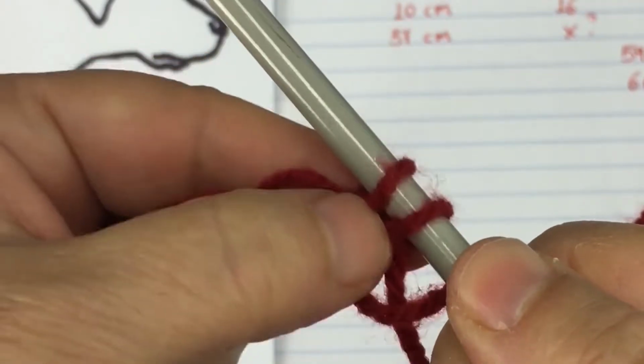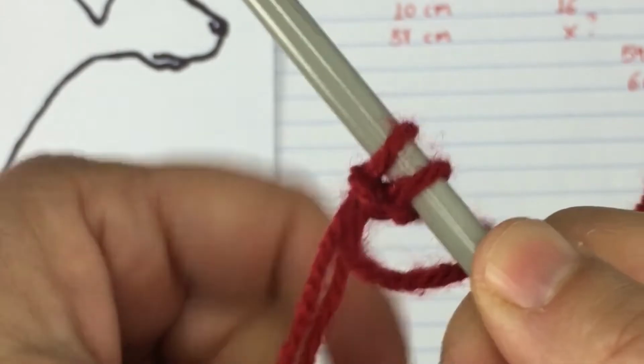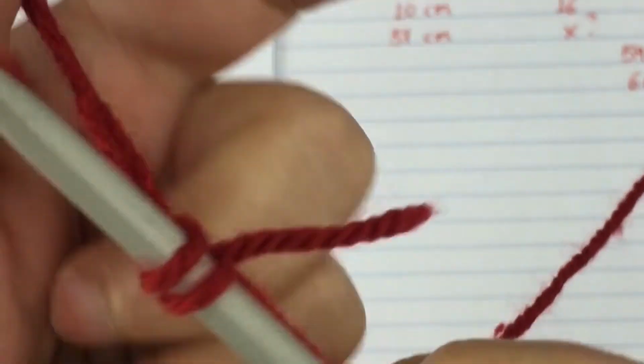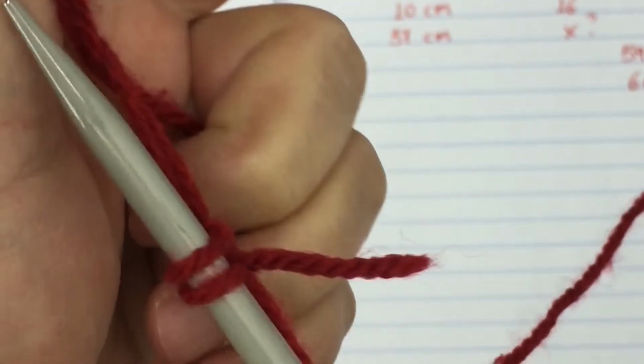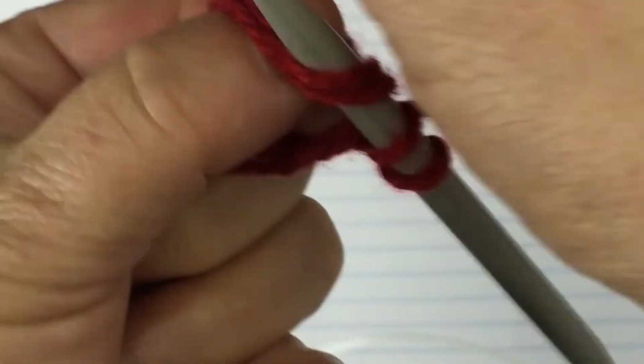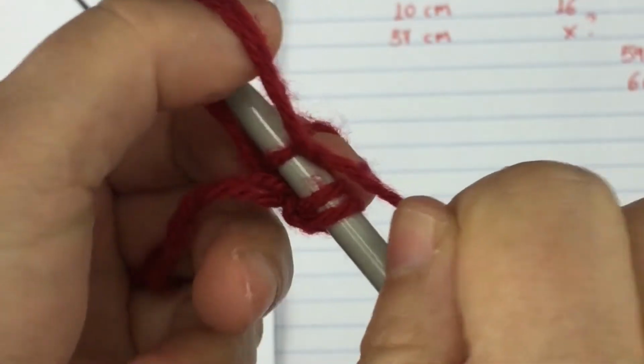In order to cast on my stitches, I'm going to use my method. There is a video tutorial on how to do it. Please check it if you like, or you can use the method you prefer.